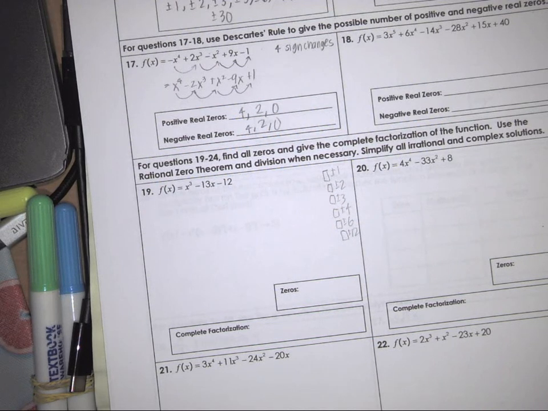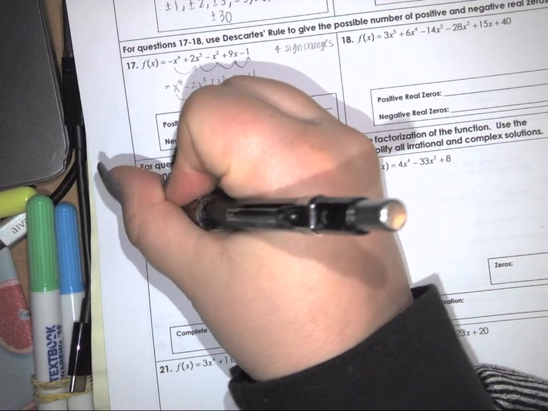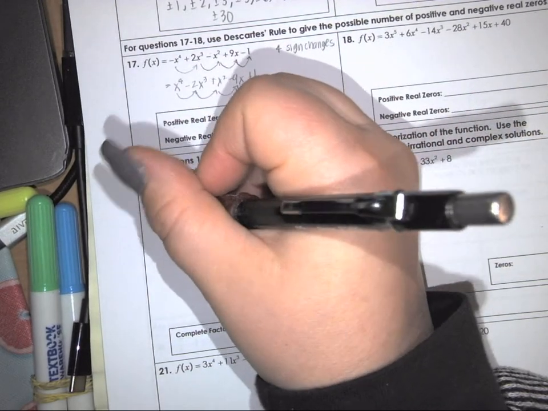So like I said, use your graphing calculator to minimize the amount of guessing and checking that you have to do. So for instance, -1 should work.